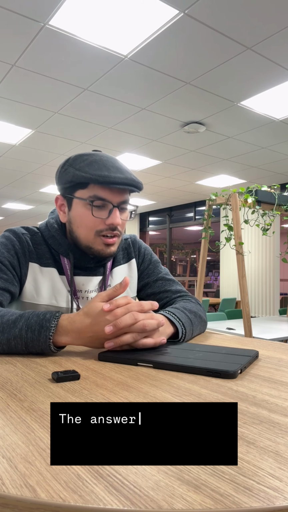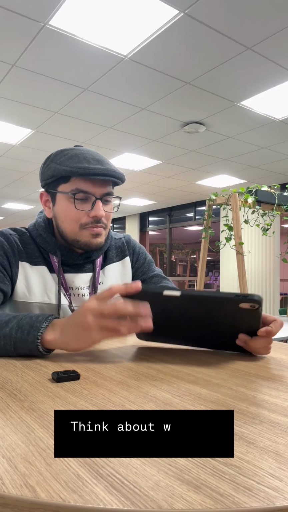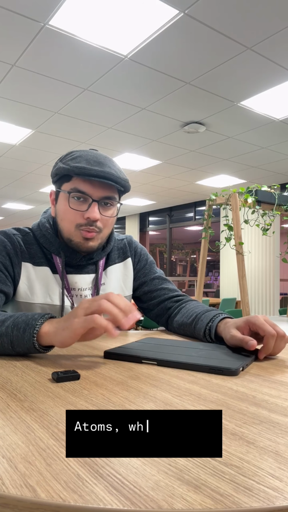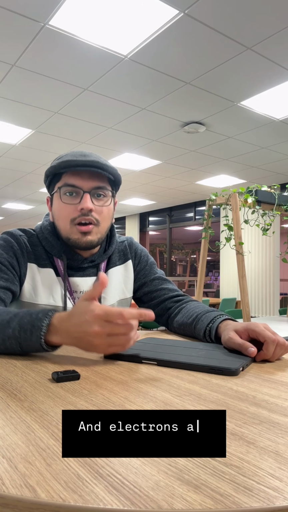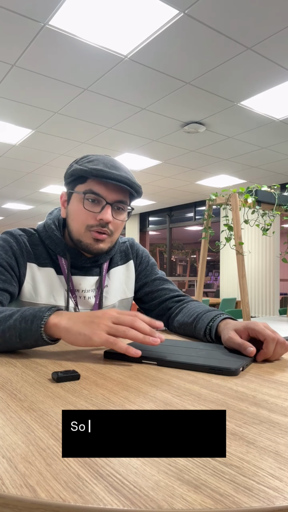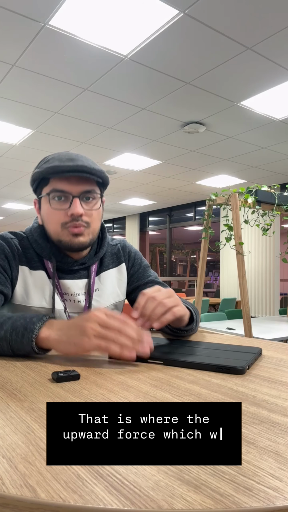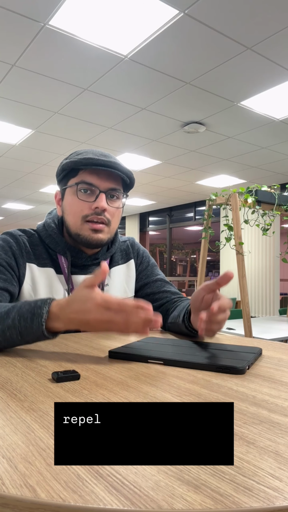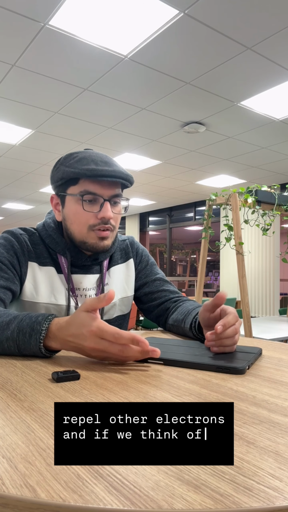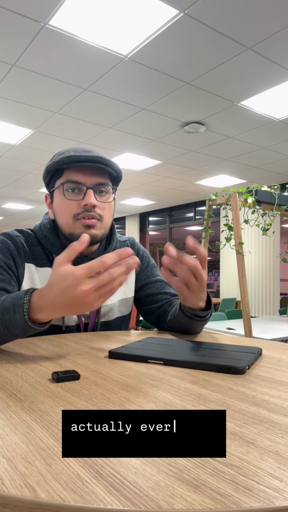And the answer lies in the merger of physics and chemistry. So if we think about it, what is this book made up of? Atoms. What is the table made up of? Atoms. What do atoms have around them? Electrons. And electrons are negatively charged. So electrons of the book repel the electrons of the table. So that is where the upward force, which we normally call the normal reaction, comes from, because electrons repel other electrons.